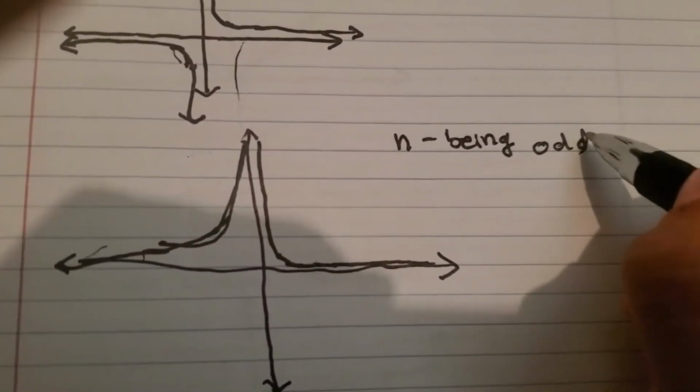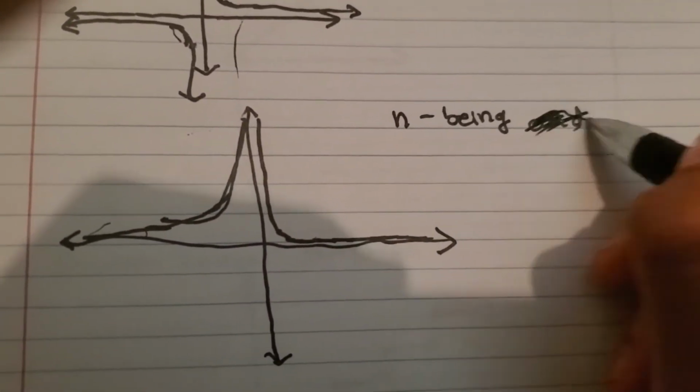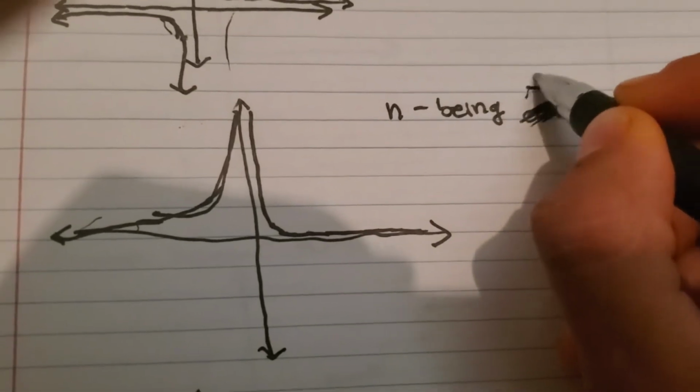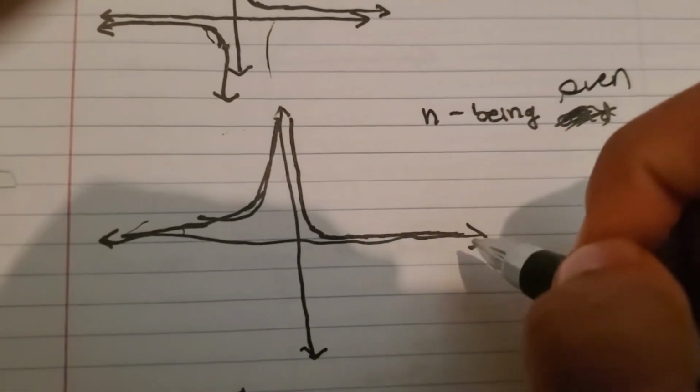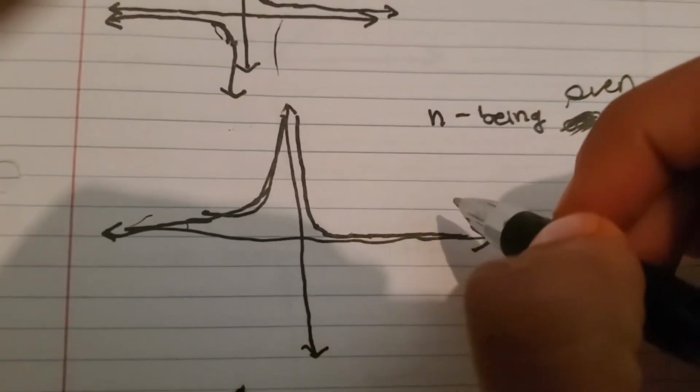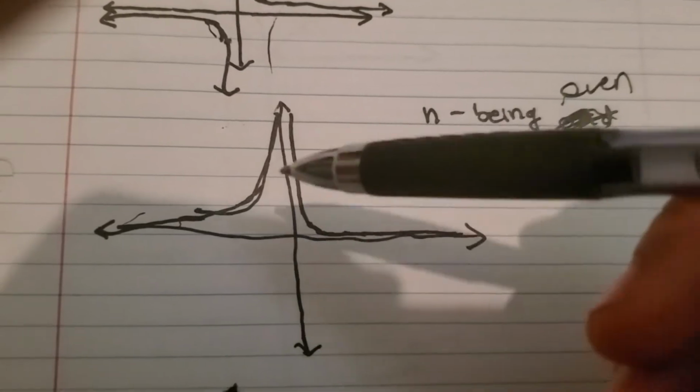Even. My bad. Okay, sorry for the poor drawing here. I was struggling with my pen when I was writing these out, but pretty much we have a similar case.